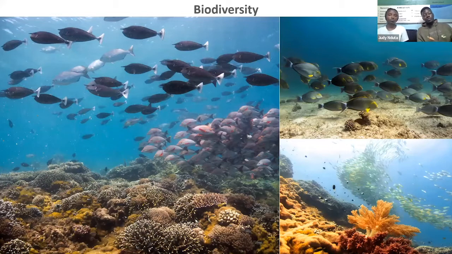Coral reefs are the most biodiverse marine ecosystems. An estimated 25% of all marine species find their food or shelter in coral reefs. An estimated 7,000 species of fish, invertebrates, plants, turtles, birds, and marine mammals are supported by coral reefs in terms of both food and/or shelter.